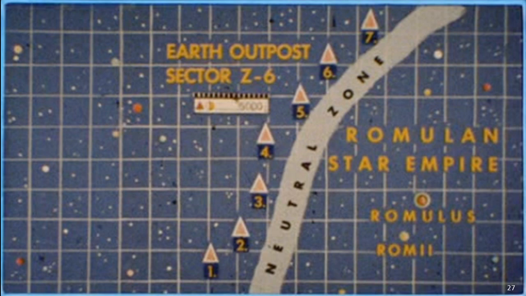There is a neutral zone between the Romulan star empire and Earth's territory. The star map shows 7 outposts guarding the neutral zone. There are probably many more outside of this map.